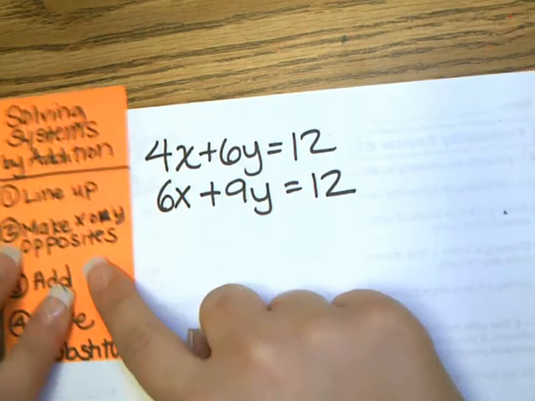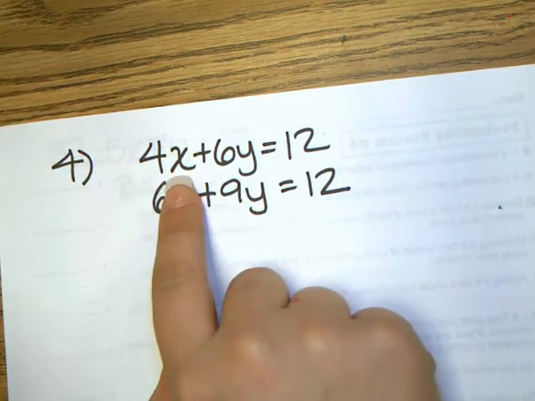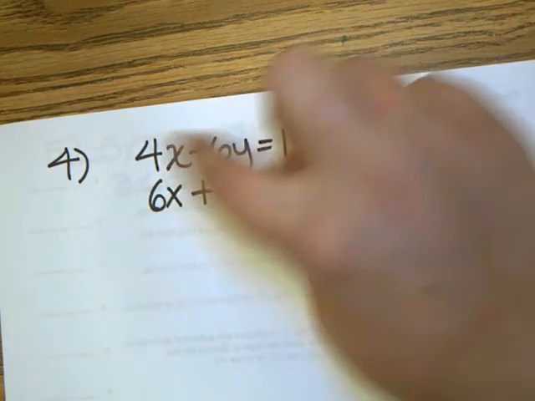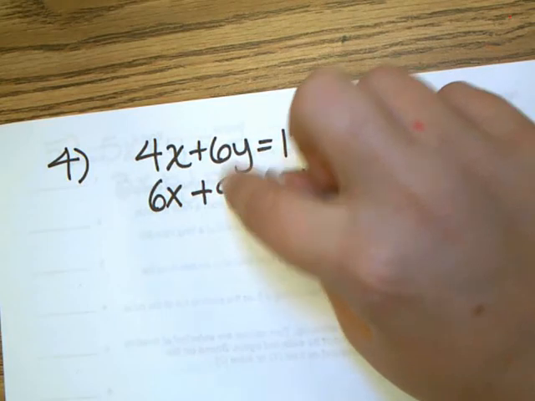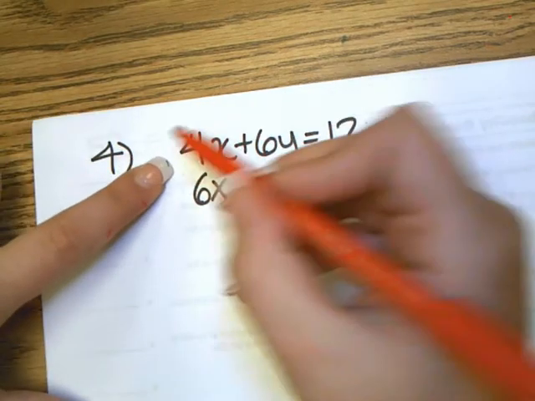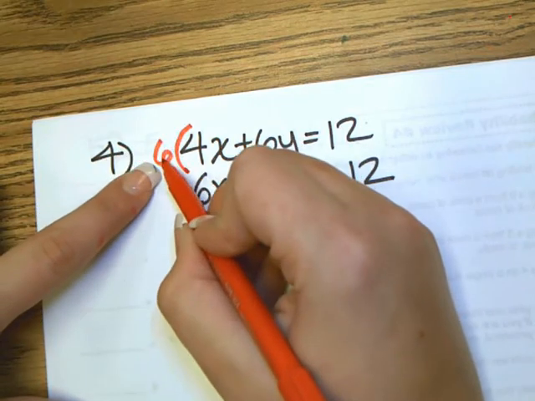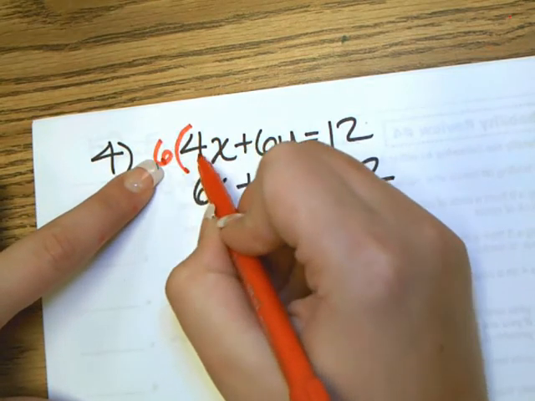Okay, this next problem I'm not going to solve out completely. I just want to discuss how they are lined up. That was step 1, just to make sure they're lined up. But I want to focus on making x or y terms opposites. So looking at this, we don't have opposites. 4 is not the opposite of 6. 6 is not the opposite of 9.